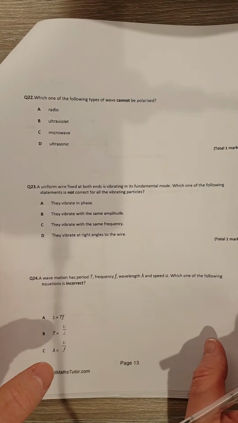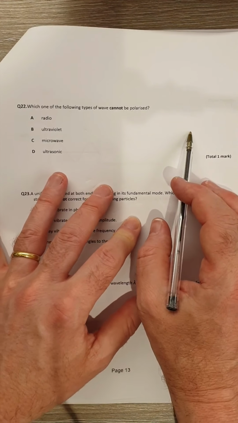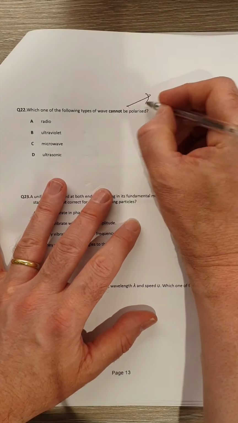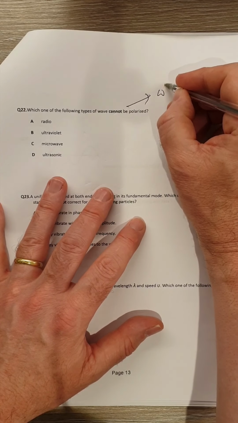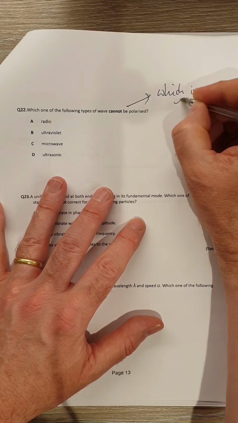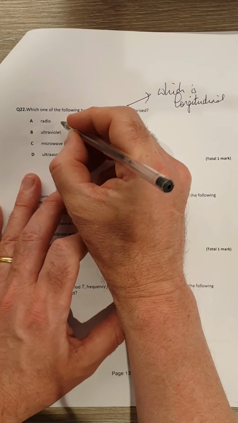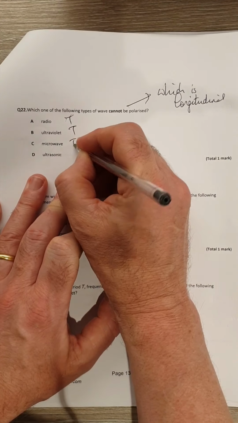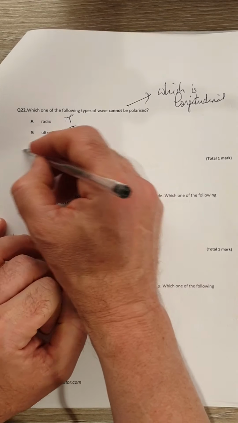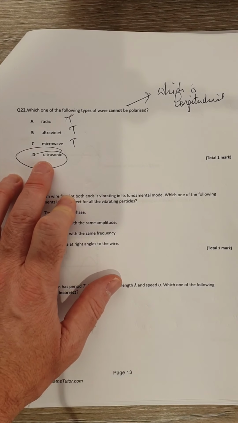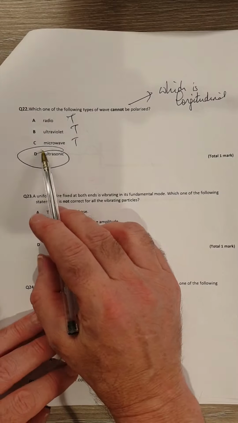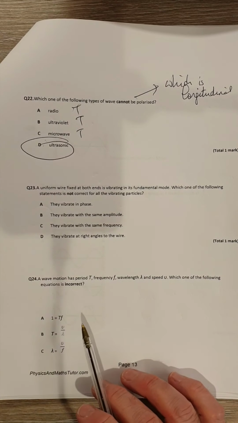Question 22. Which of the following types of wave cannot be polarized? Remember, this is asking once again, which is longitudinal? This is EM, so it's transverse, transverse, and transverse. They're all electromagnetic waves. This is a type of sound wave, so this is the one that's longitudinal and hence can't be polarized. So it's answer D.